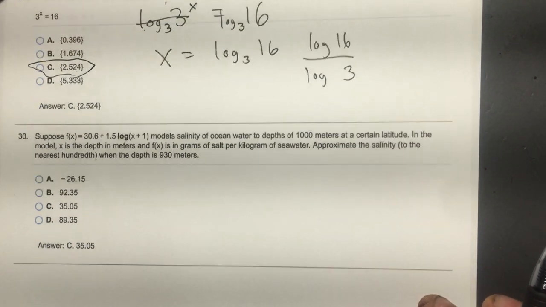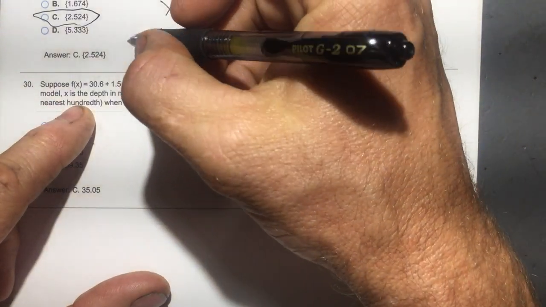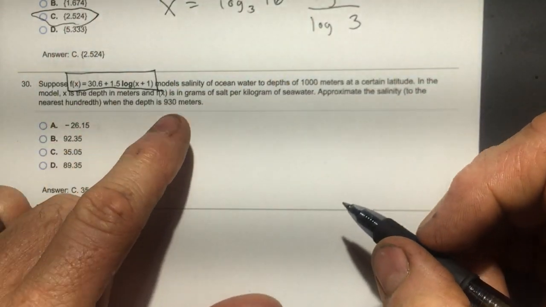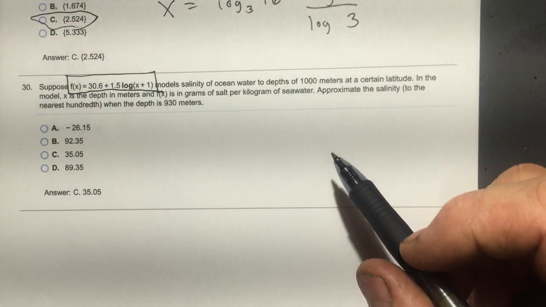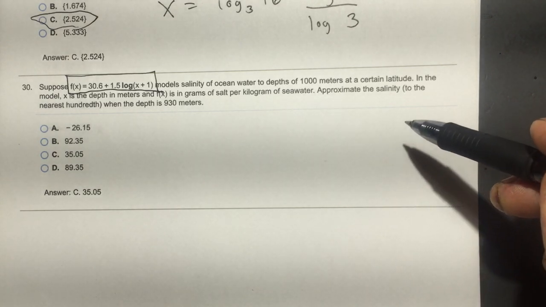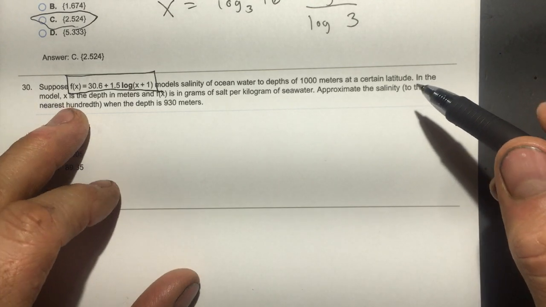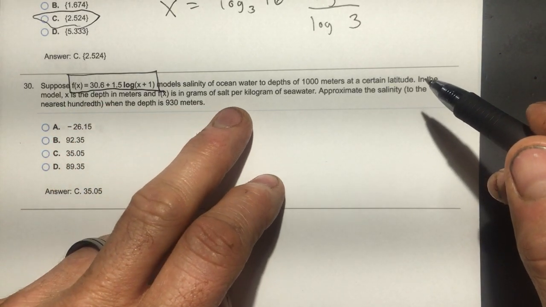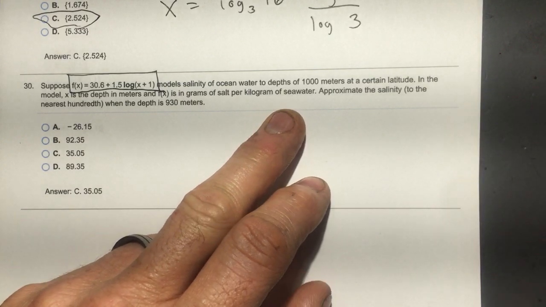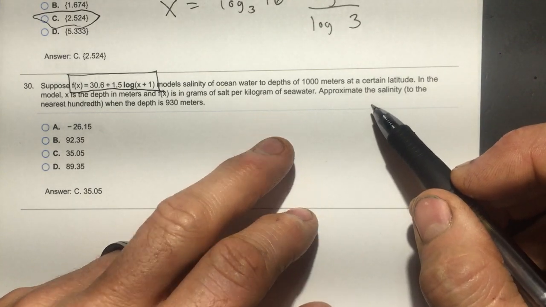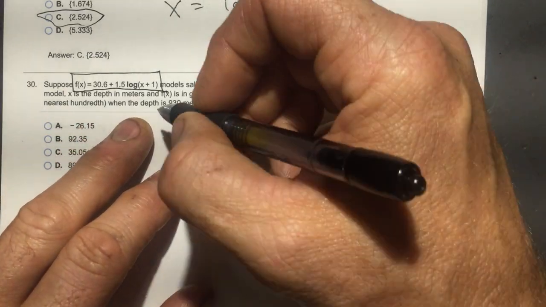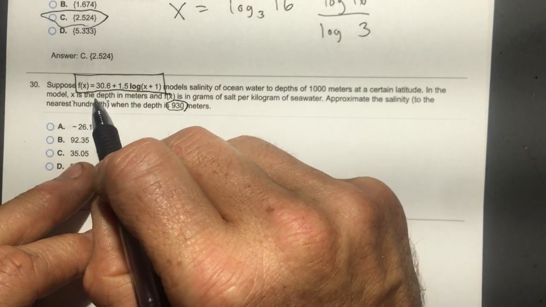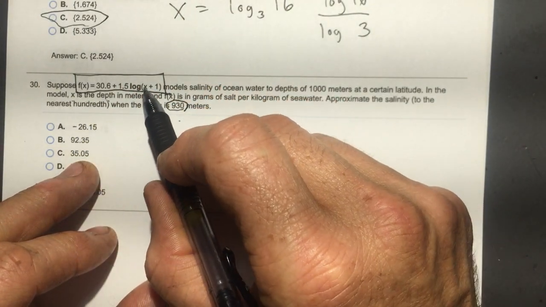Okay. Number 30. Suppose f of x equals all this. So here's my function. Model salinity of water with depths of 1,000 meters at a certain latitude. In the model, x is the depth in meters, and f of x is the grams of salt per kilogram of seawater. See, the further down you go, the more salt you have. Approximate the salinity to the nearest hundredth when the depth is 930. So that's your depth, which is x. So I'm just going to put 930 in for x right there.